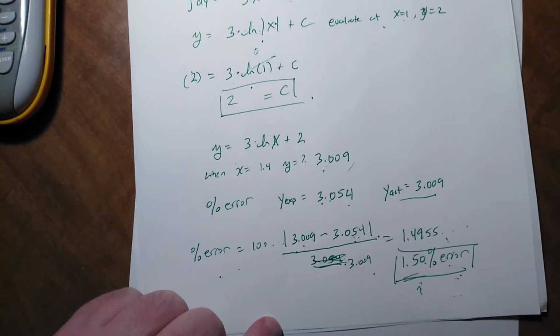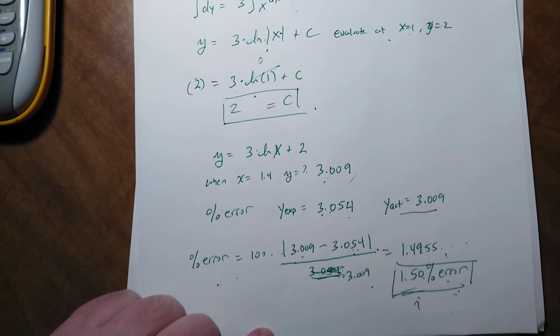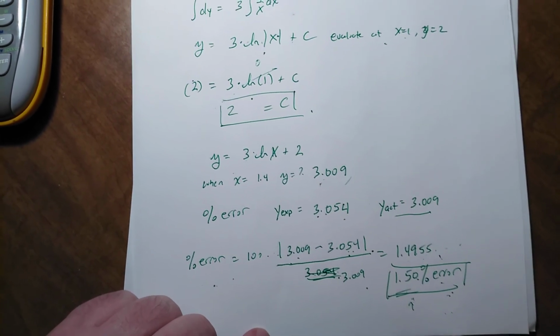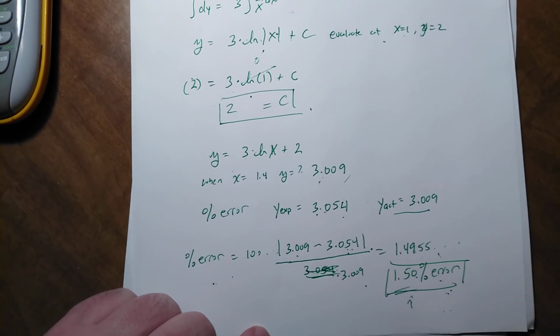So you guys try one. I'll put up a worksheet for you. Tell me if this format works. If it doesn't, I'll find something else, and we'll go from there. Okay, good luck.